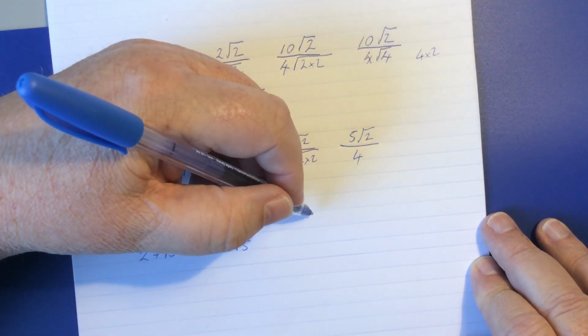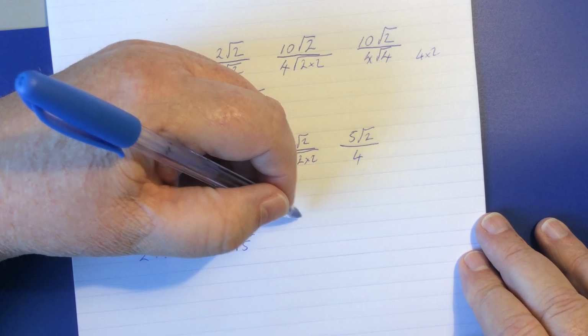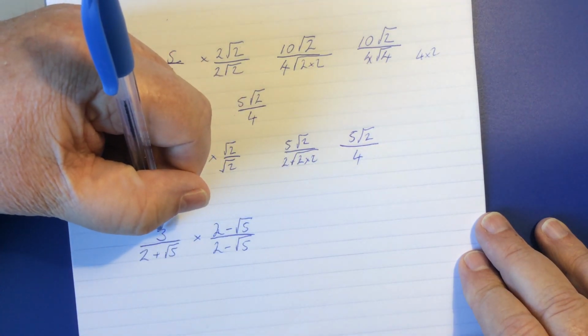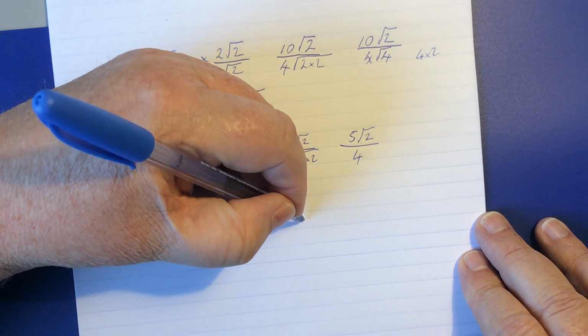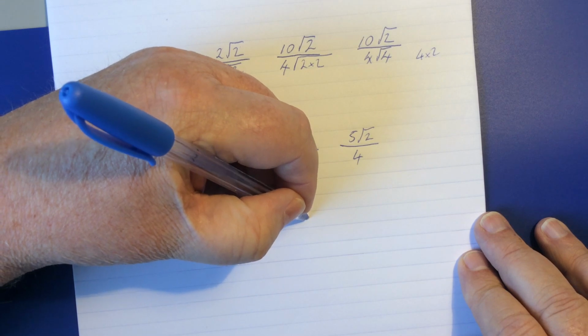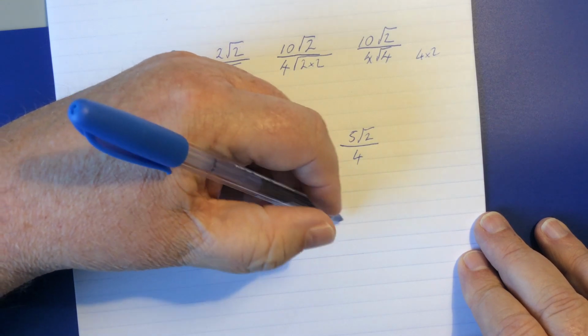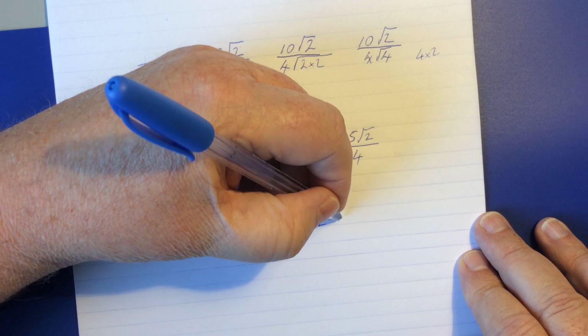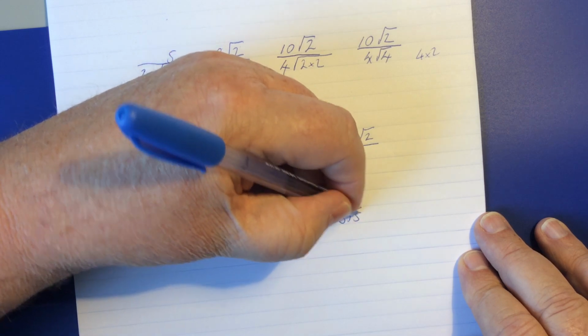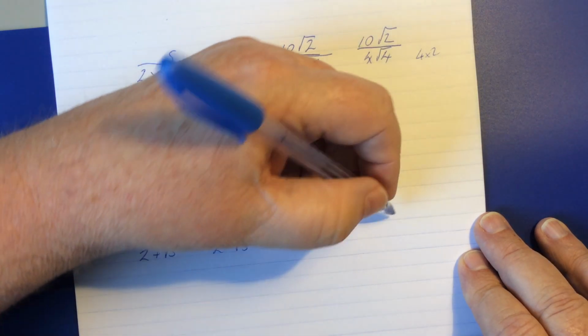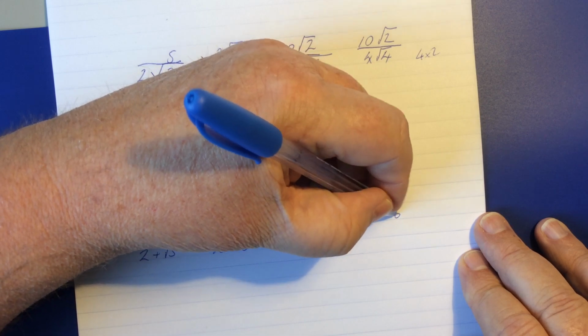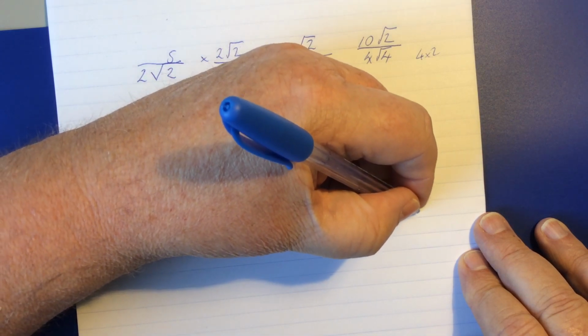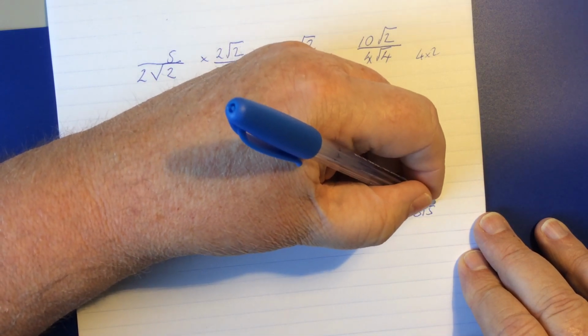So just let me deal with the numerator here. So that's 3 times 2 minus 3 root 5. So that is 6 minus 3 root 5.